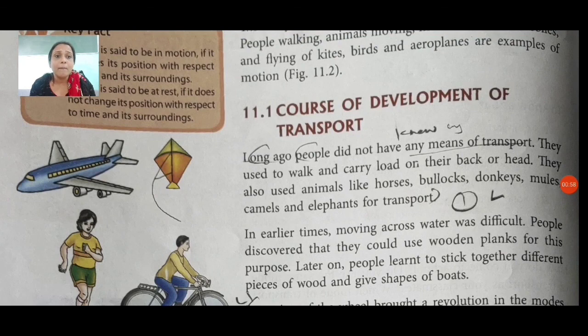Course of development of transport. Transport means people go from one place to another place. They show us motion. Long ago people did not have any means of transport. Long years ago they had no type of vehicles. They used to walk and carry loads on their back or head.